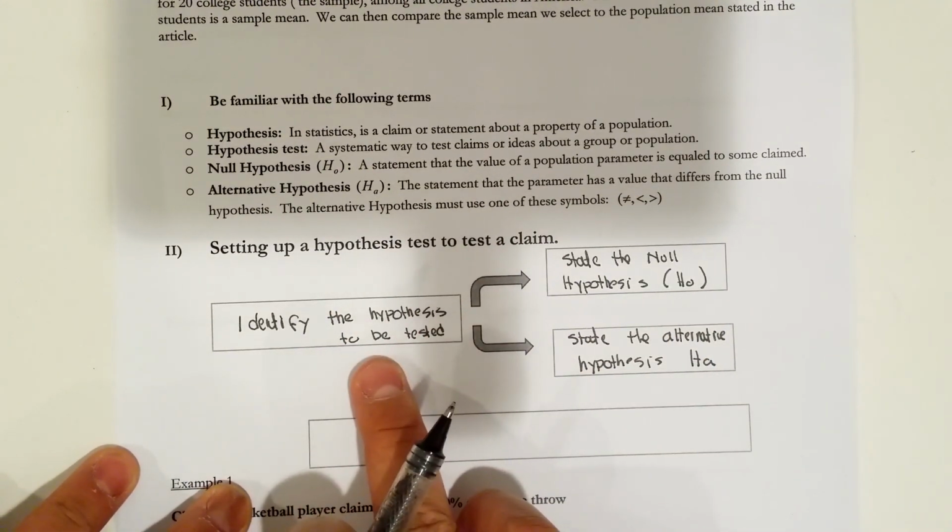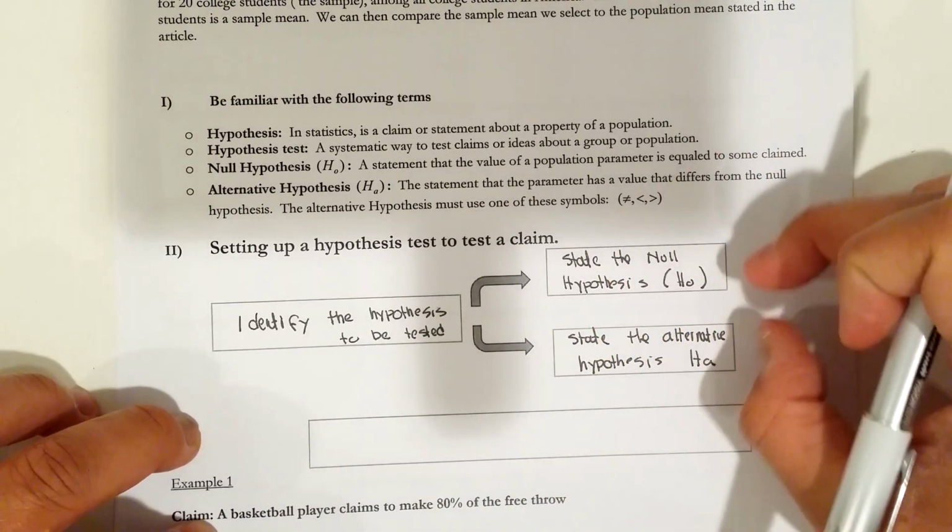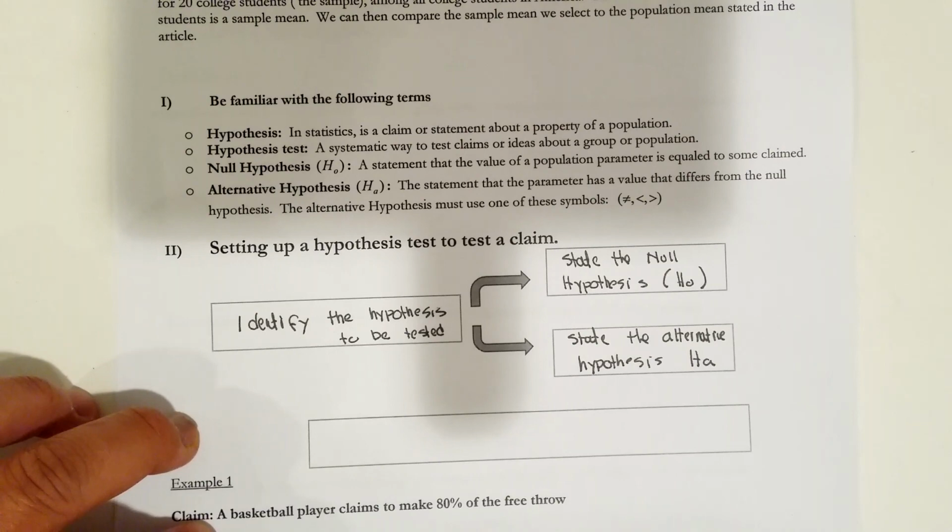You identify the hypothesis, you identify the claim, and then you state these two items. And I'll show you how to state these two items in a few minutes.